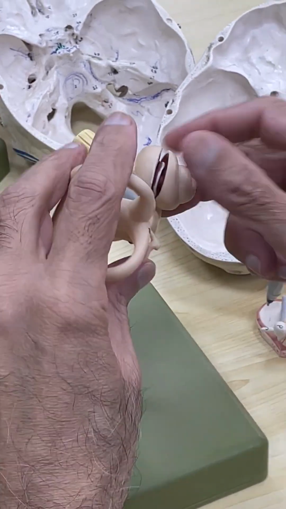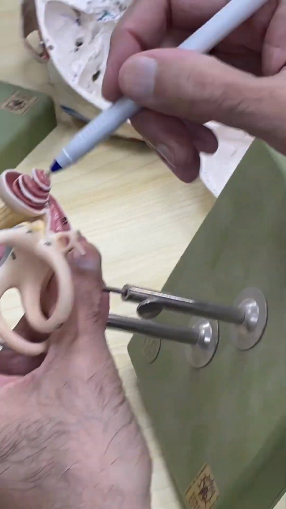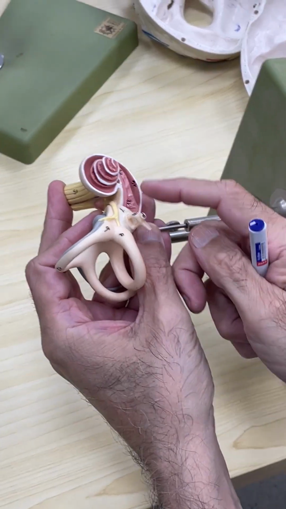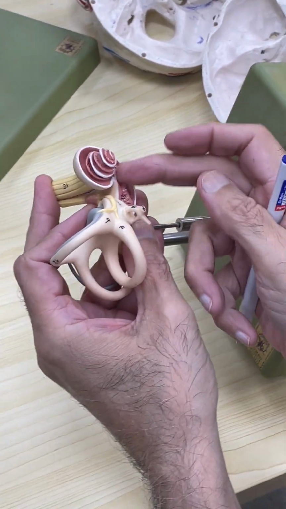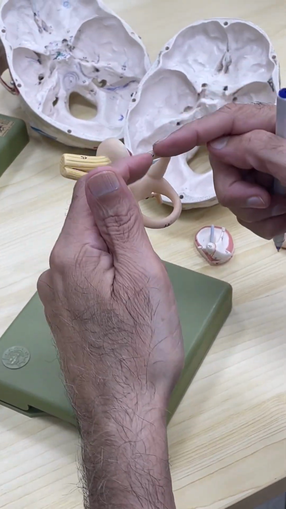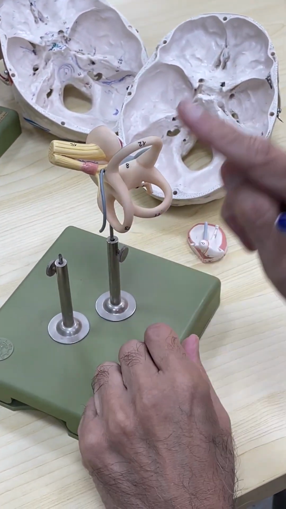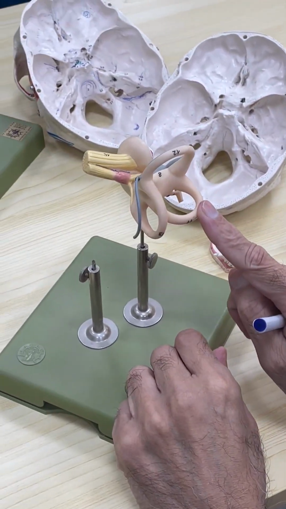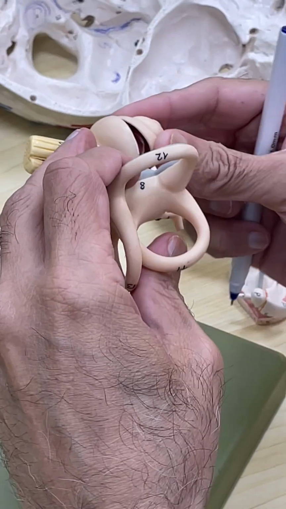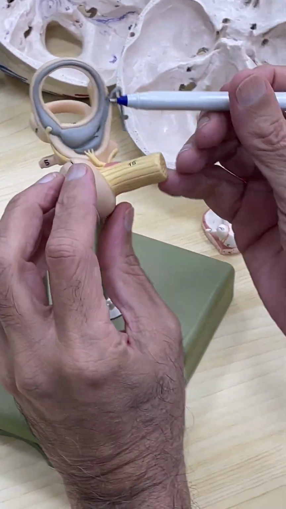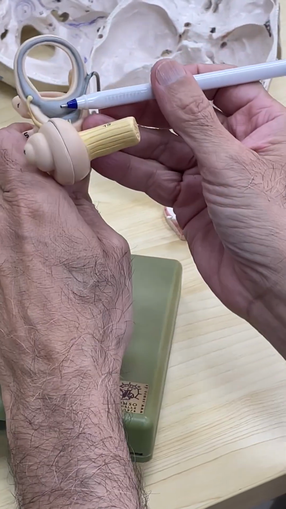After cochlea, we have vestibule. See here cochlea. This is vestibule. In the vestibule, we have saccule and utricle. And then we have semicircular canals. 1, 2, 3. Superior, posterior, lateral. If I remove the stuff, I will find this dilated part is ampulla.